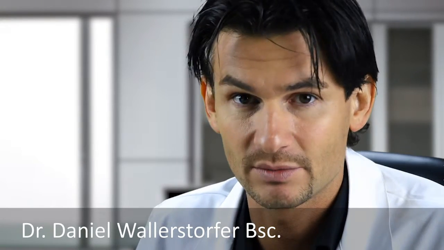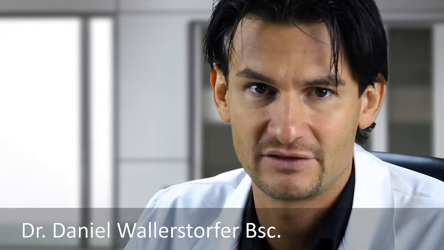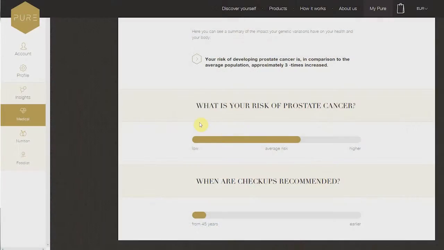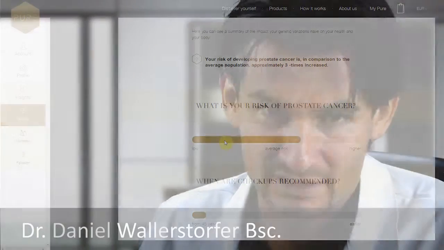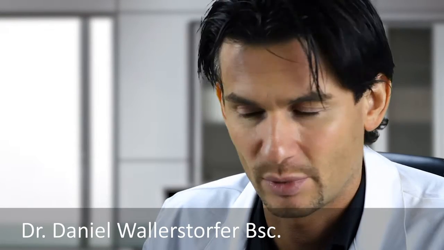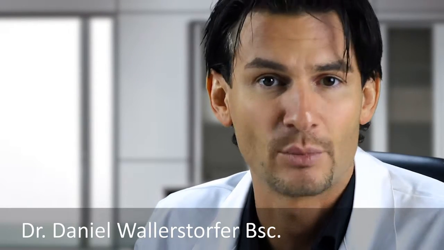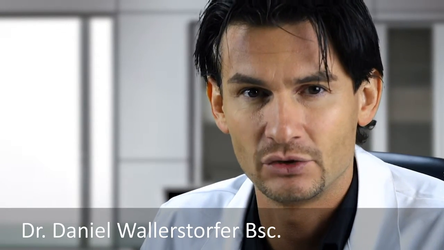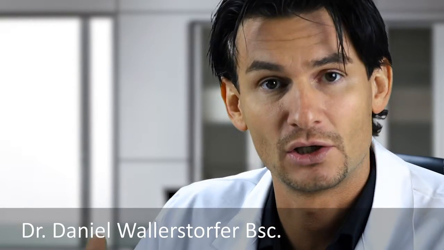Now, it is possible for you to have protective genes, so genes that actually reduce your risk of developing the disease. If you have more protective genes than risk versions of genes, your bar will be somewhere down here, which means that you have a significantly lower risk of developing the disorder as compared to the general population. It doesn't mean it's impossible, but the likelihood that you will develop the disease is a lot lower in these cases.